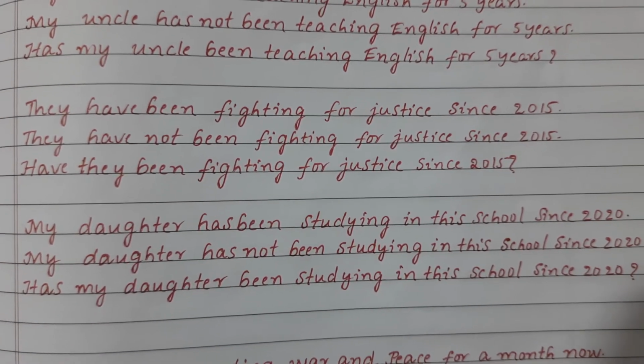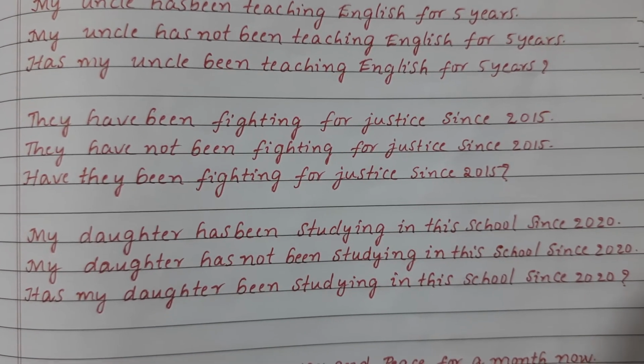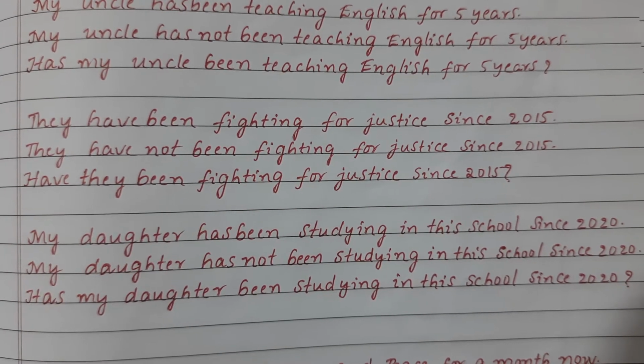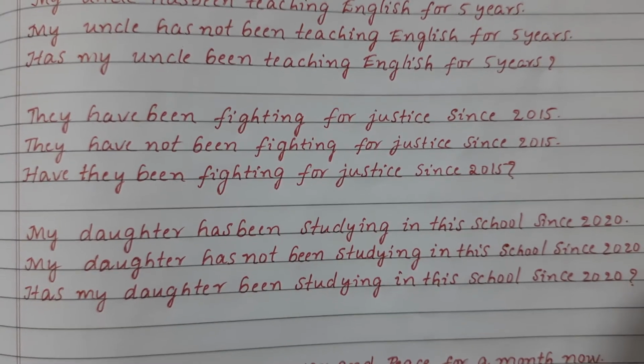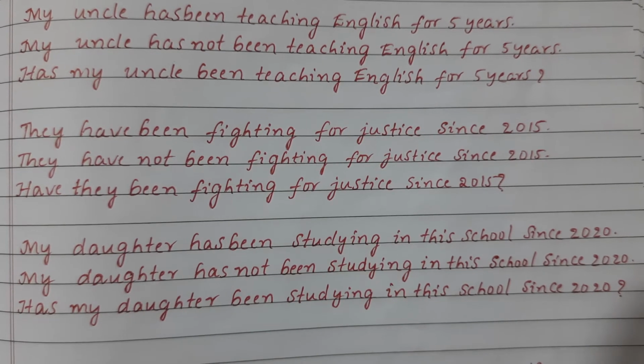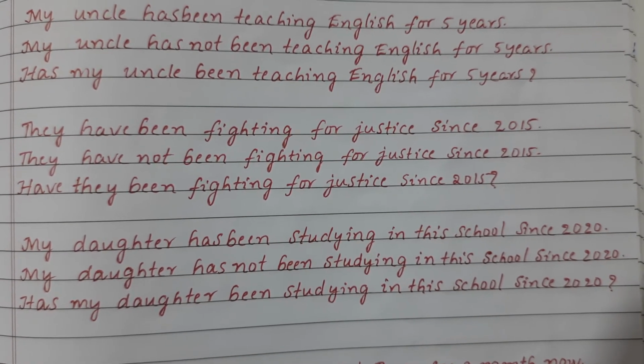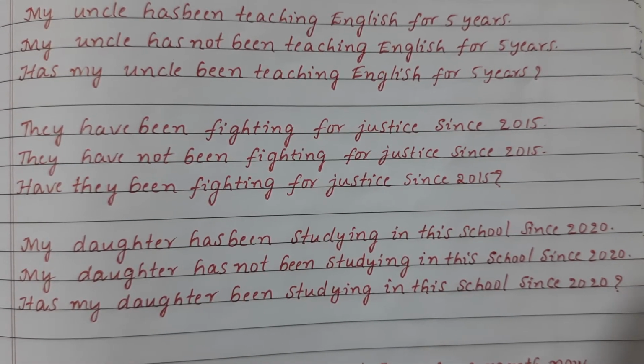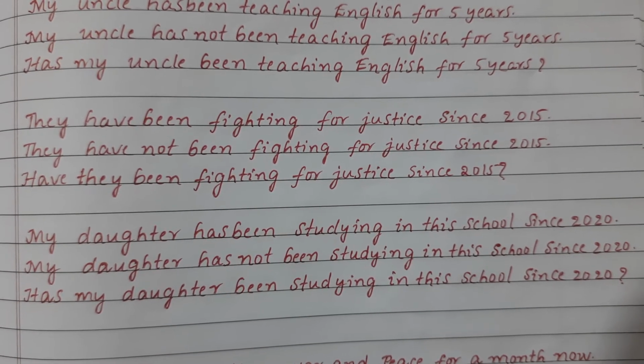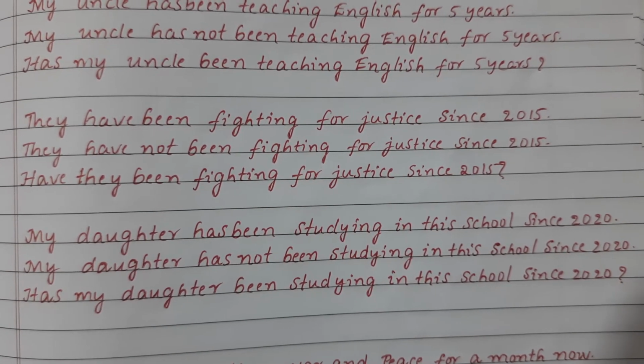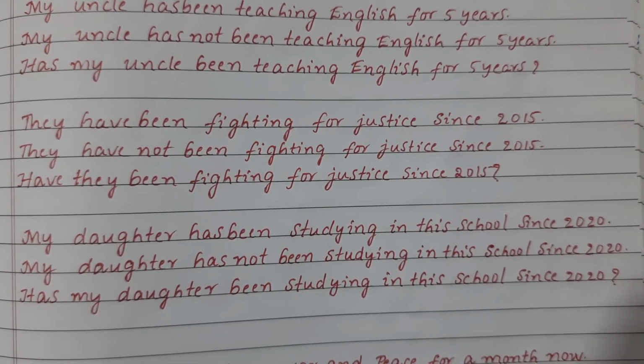Next example. They have been fighting for justice since 2015. They have not been fighting for justice since 2015. Have they been fighting for justice since 2015?